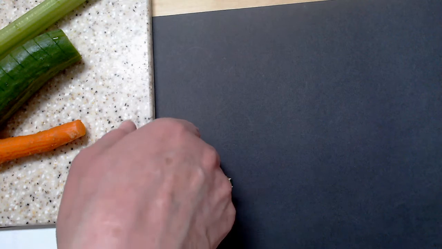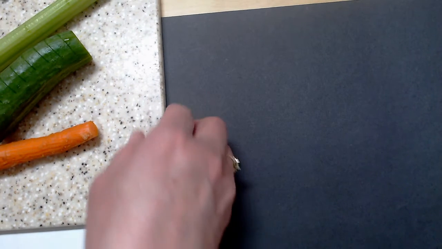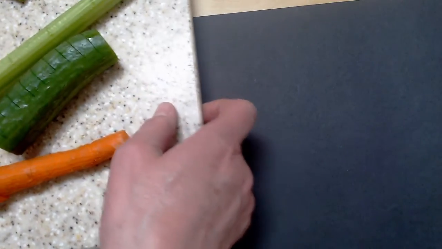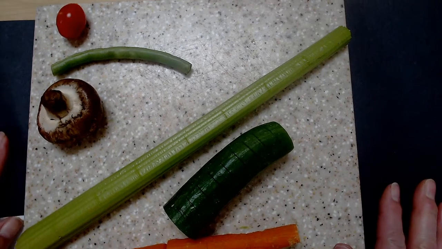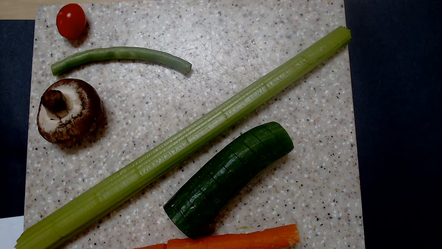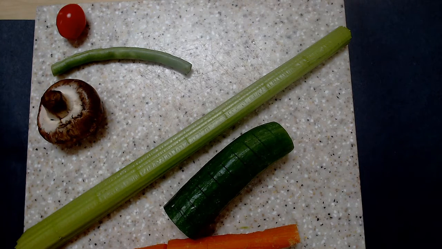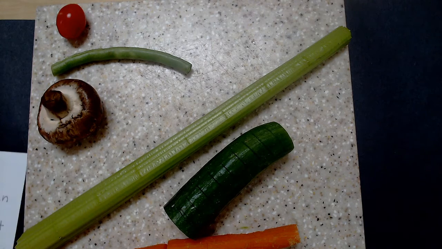All right, now let's talk about fractional parts of a group. A fractional part means that you take an item and you divide it into equal pieces. Well, today I am missing you so much because this would have been a day where we would have been doing some eating. We would have been eating 6 different vegetables and seeing which ones we like and which ones we don't like and making a graph about that.